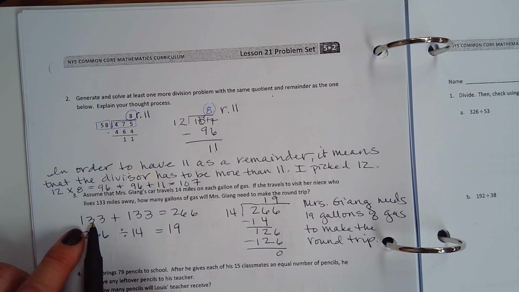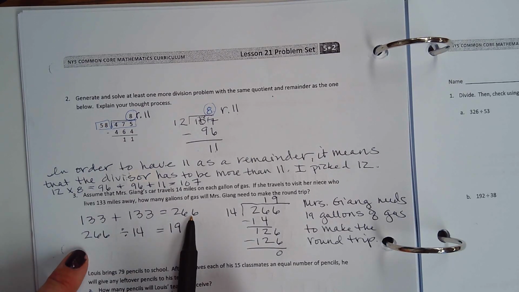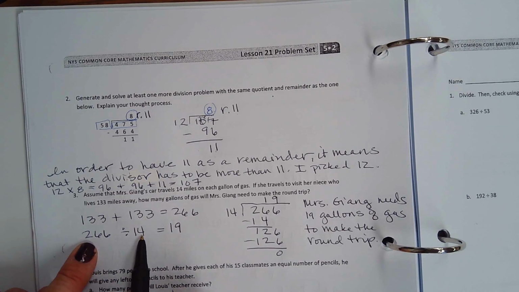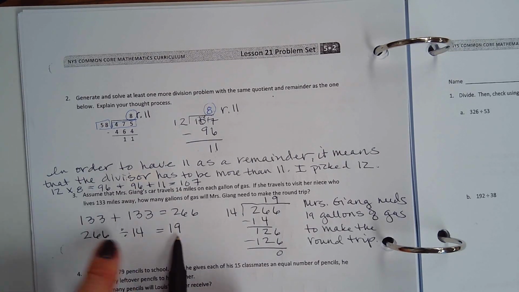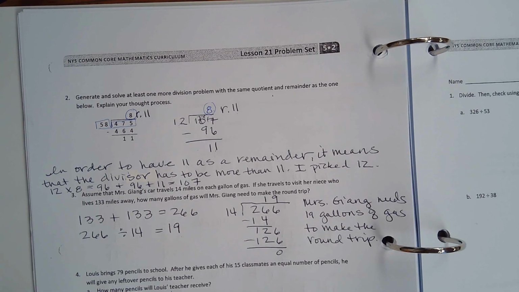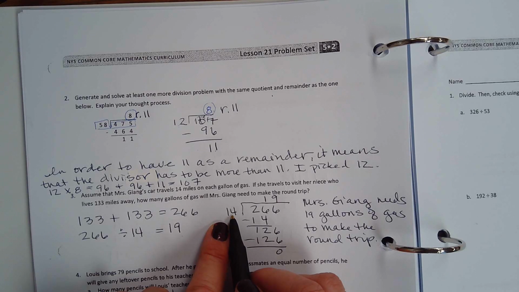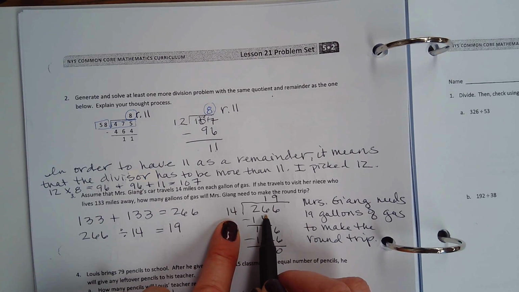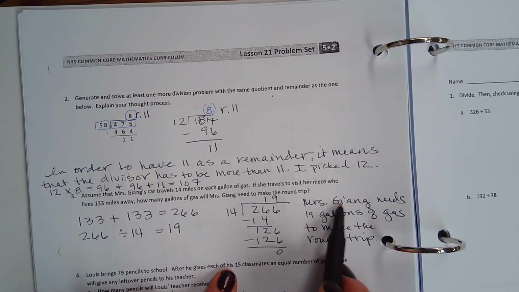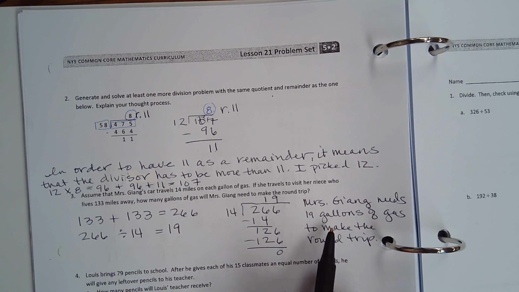We add 133 plus 133, which is 266. Now we take 266 and divide it by 14 miles, and we get 19. Another way: here is 14, divide into 266. If you do the division, you end up with 19. Mrs. Yang needs 19 gallons of gas to make the round trip.